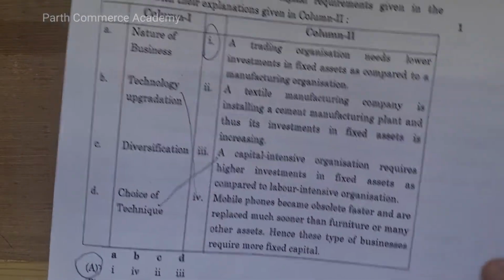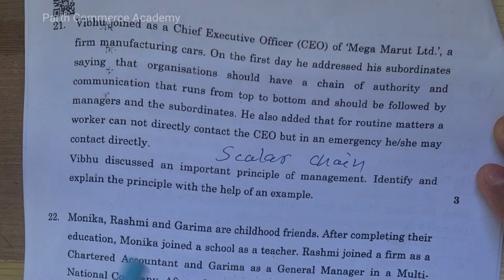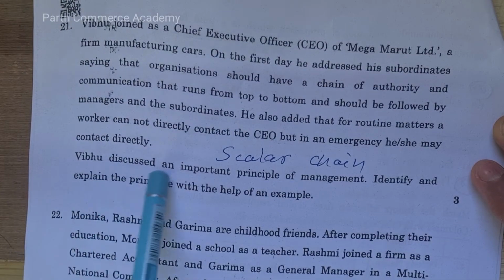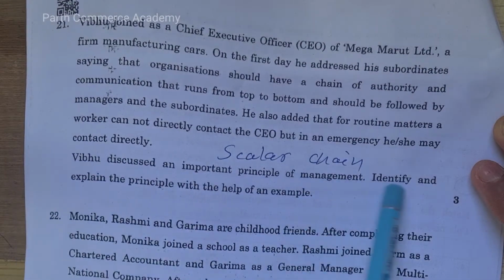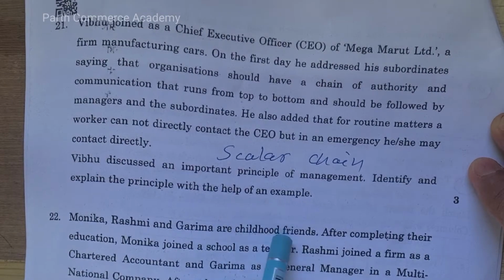Okay, so here the MCQs are over. Let us see some other questions. Here question number 21. Here they are asking: Vibhu discussed an important principle of management. Identify and explain the principle with the help of an example.